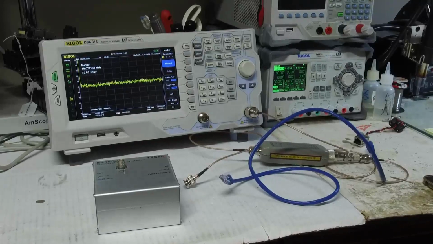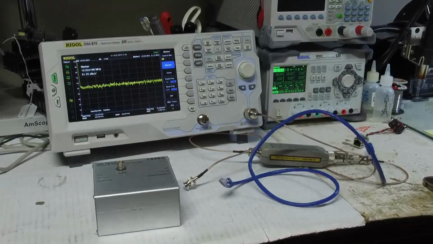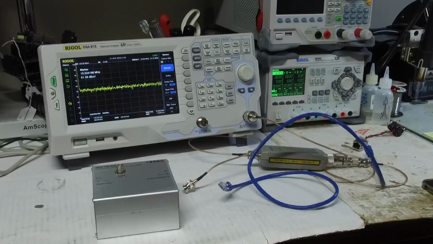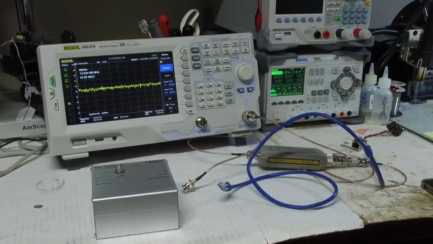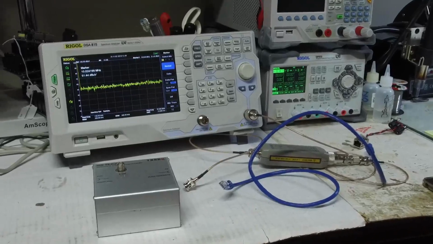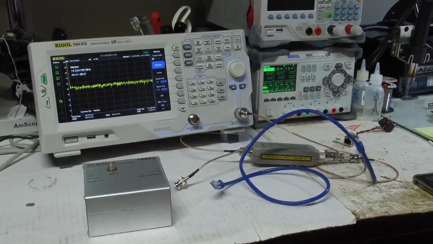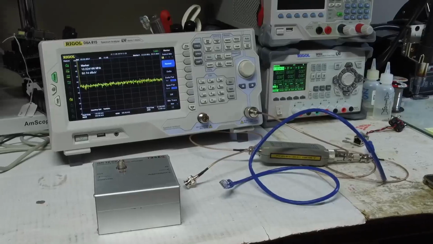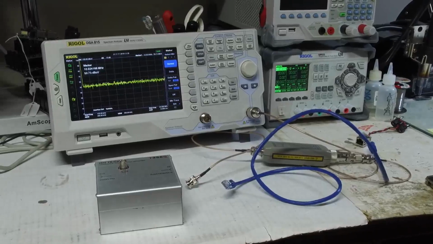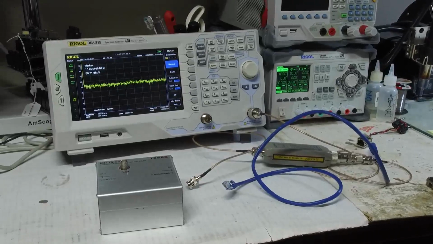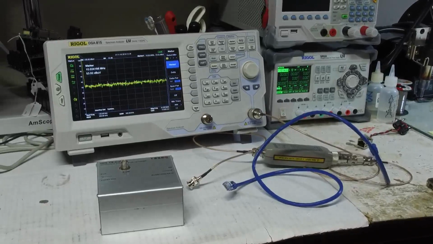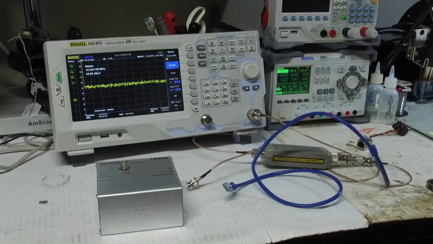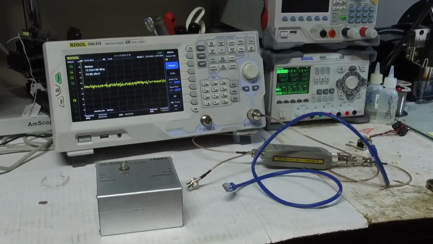Hello. I'm going to chat a little bit about some testing I've been doing for EMC pre-compliance. This video is about conducted common mode disturbances on telecommunication ports. This is a test that can be run in a home or in a small lab, and you can get very repeatable results that will match a certified compliance laboratory.